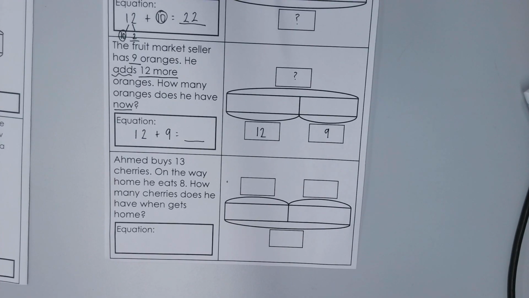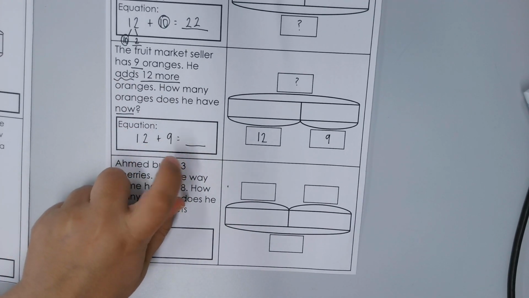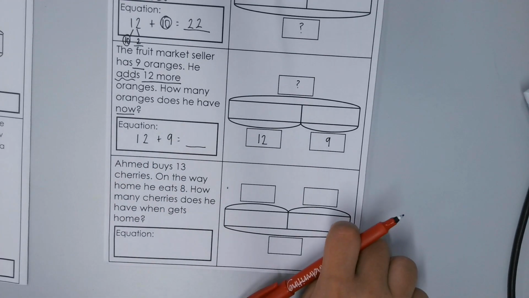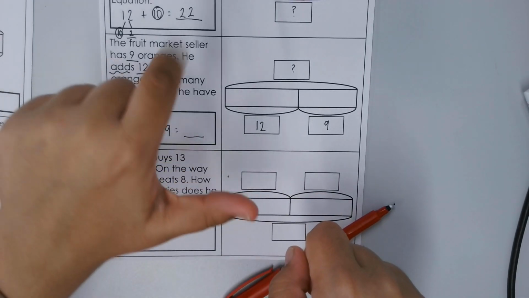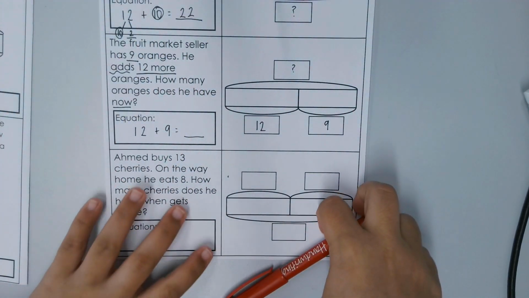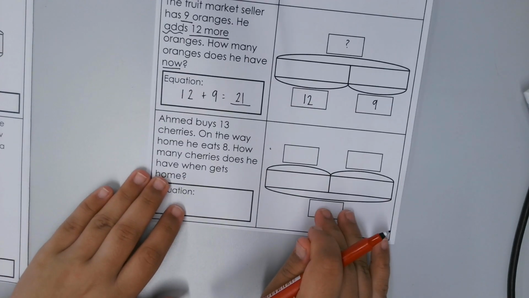12 add 9. There's two ways I can do this. I can do 2 add 9 first. 2 add 9 is 11. I know that with my number ones and add 10 more, which makes 21. Or I can get 12 in my head and add on 9. 12, 13, 14, 15, 16, 17, 18, 19, 20, 21. My answer is 21.